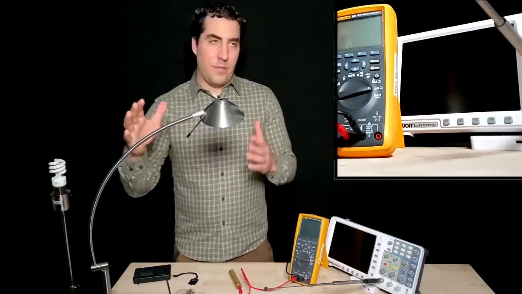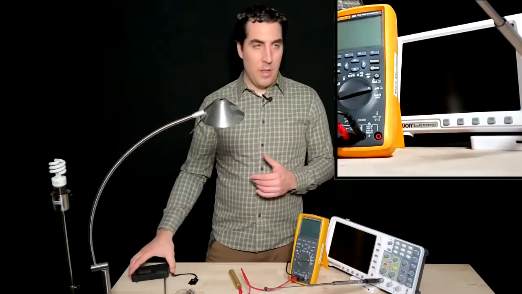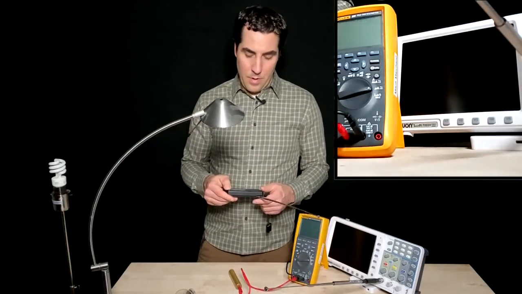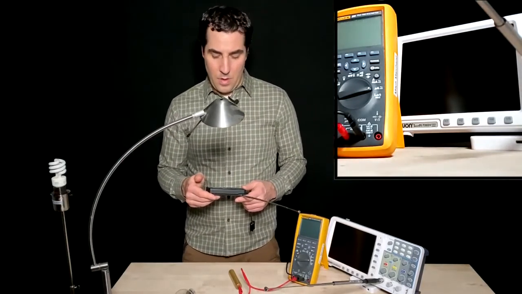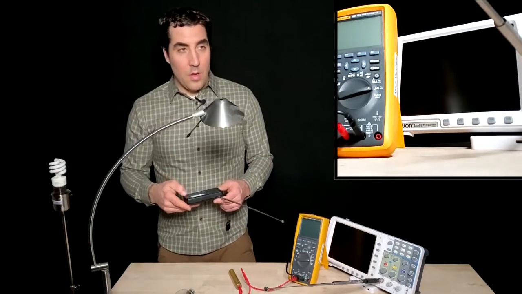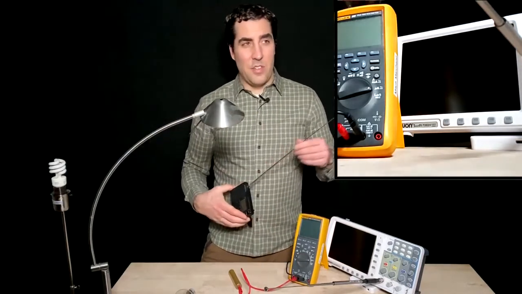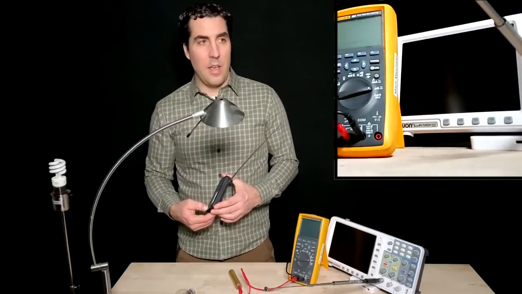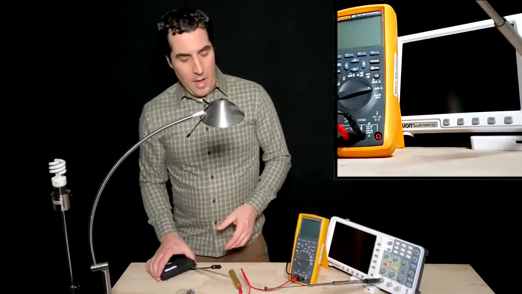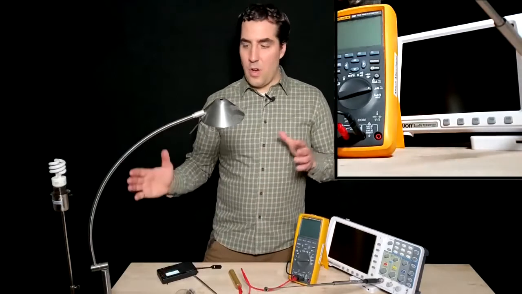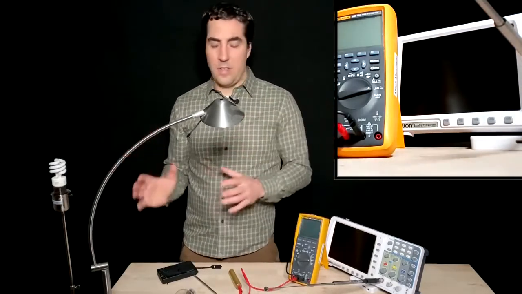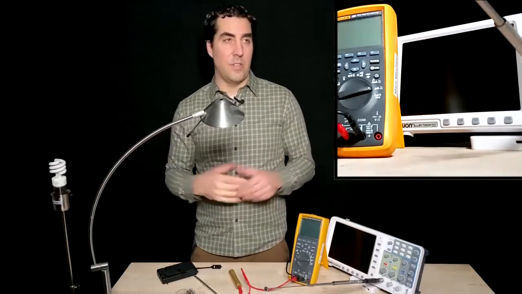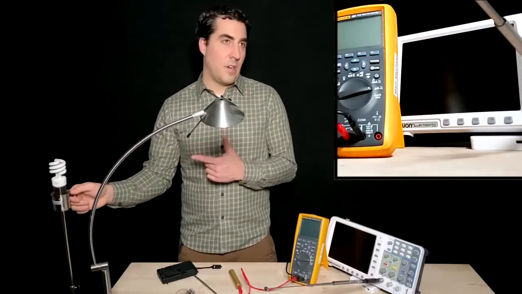So here I have two sources, and I'm going to start off simply using an AM radio. Right now the AM radio is just tuned to a station that doesn't have any radio station on it. Okay, and what I'm going to do is turn on a couple of devices that I know are creating some electrical noise, or dirty electricity. So first is the compact fluorescent.